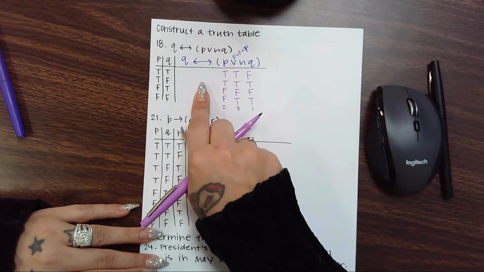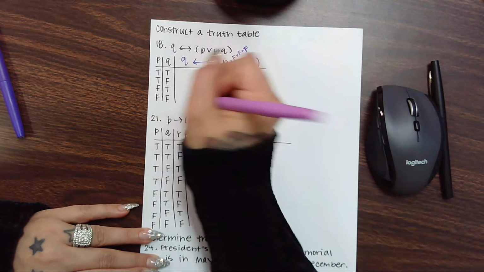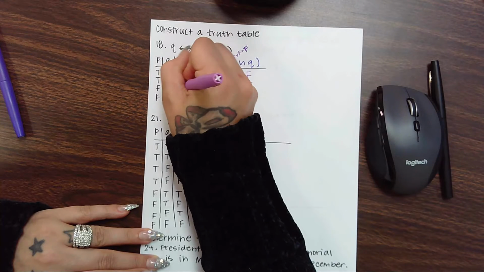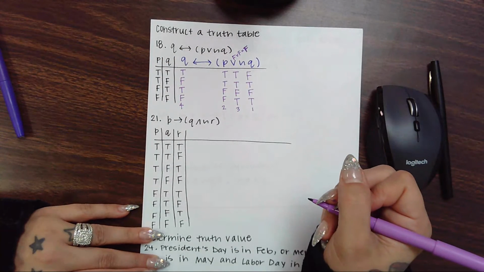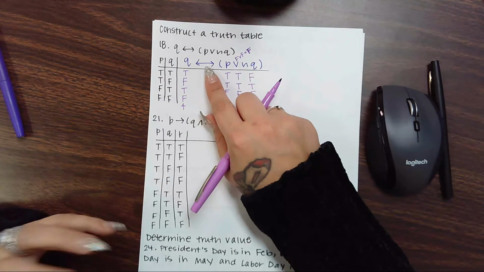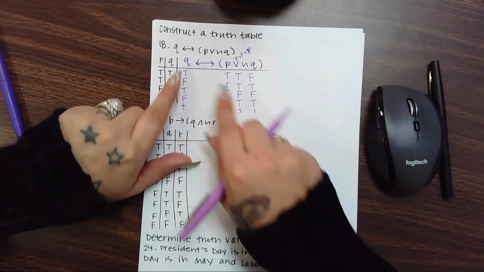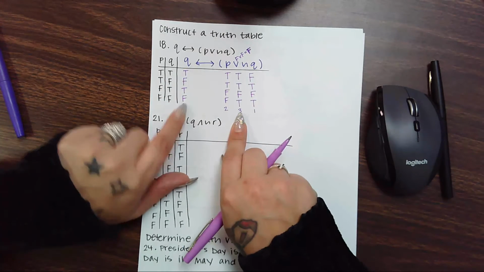In order to get to this final answer column, I need to go and copy down my Q column. Nothing has been negated, so I just write TF, TF. And now lastly, I can apply this biconditional operation with column 3 and column 4, because this is the answer column to my parentheses, and this is my Q.